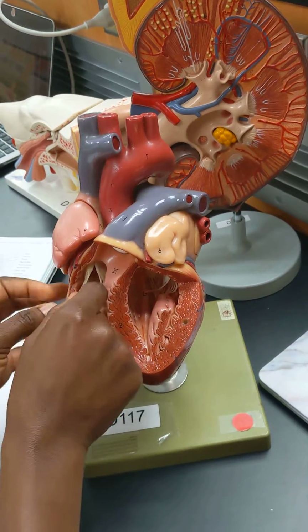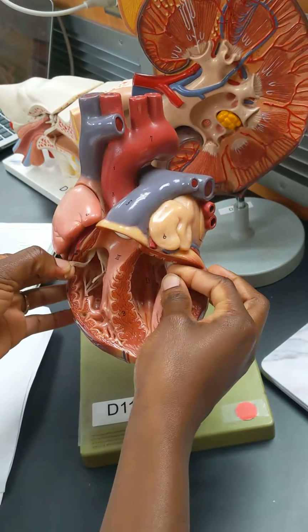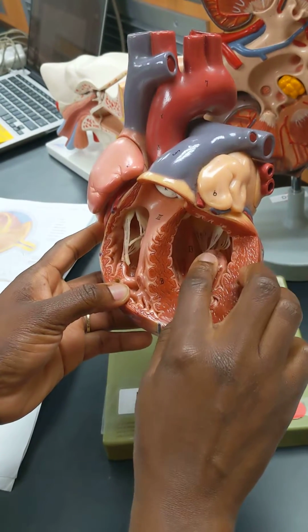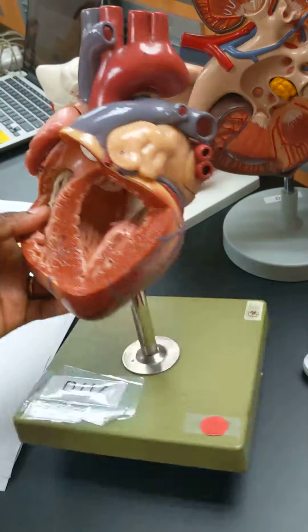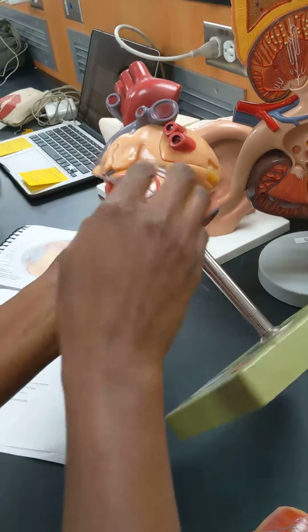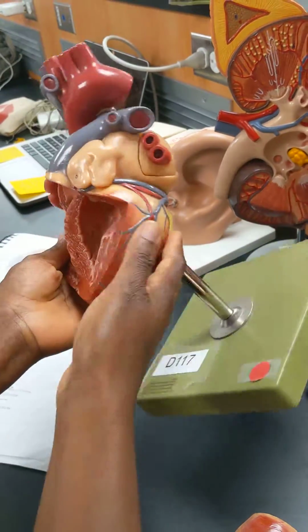So then this tiny stuff is the chordae tendineae, then the papillary muscle. Then these are like the blood vessels and the veins that supply.